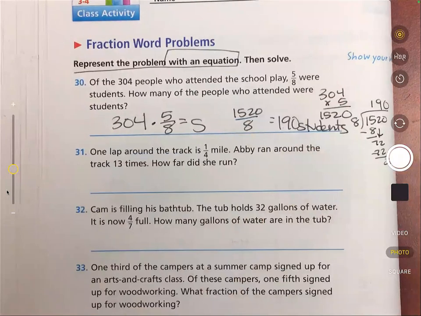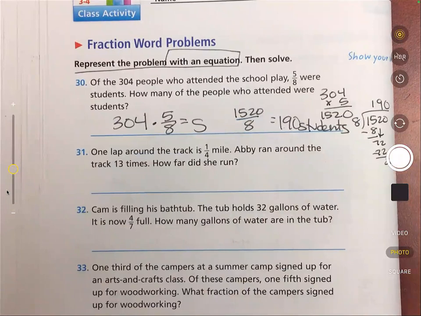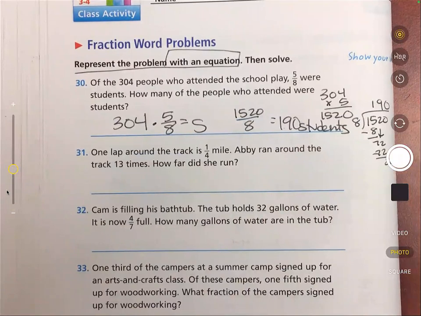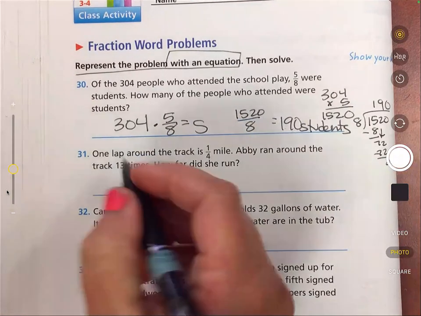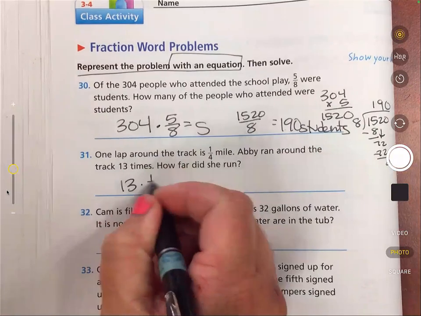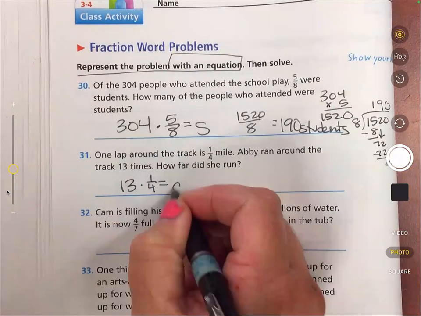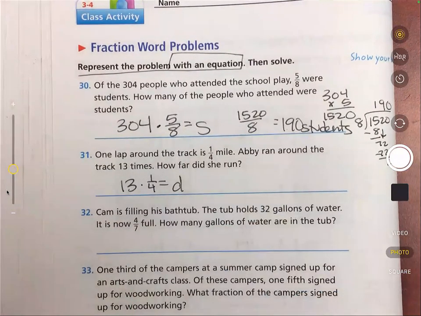One lap around the track is a quarter mile. Abby ran around the track 13 times. How far did she run? So we need to find out what 1/4 of 13 is. Okay, 1/4 of 13. So 13 times 1/4 equals, we'll say D for distance. I probably could have done miles.